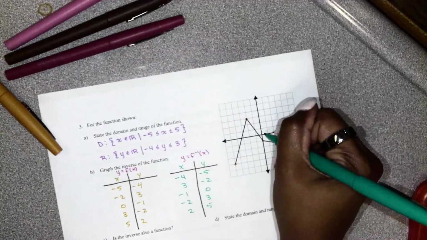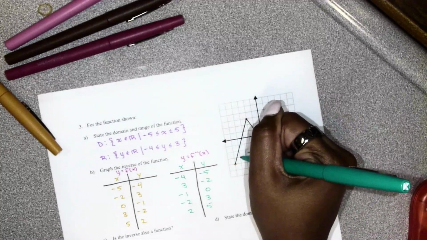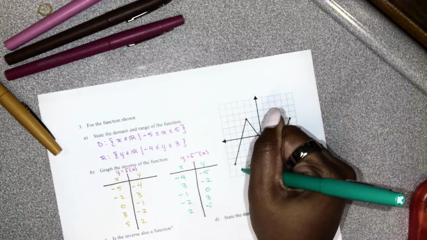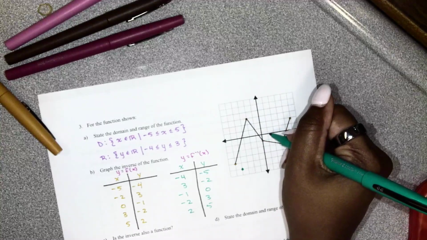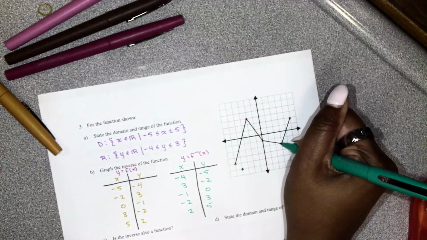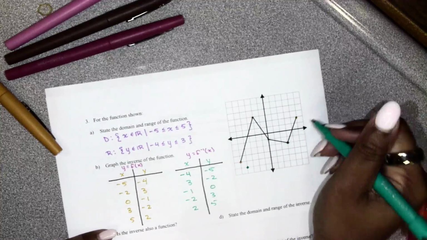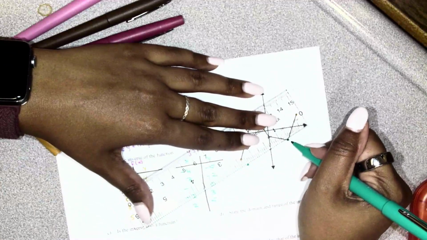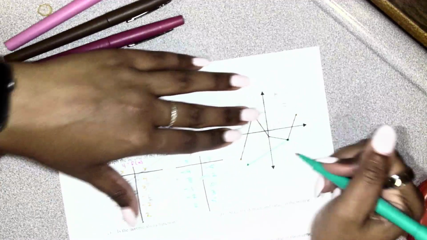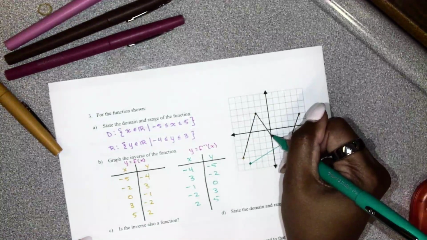So we go negative 4, negative 5, 3, negative 2, 1, 2, 3, negative 2. So that ends up being on top of one of our points already. Now, personally, I would connect these now before we get lost in all those dots that are going to appear. Then you have negative 1, 0.